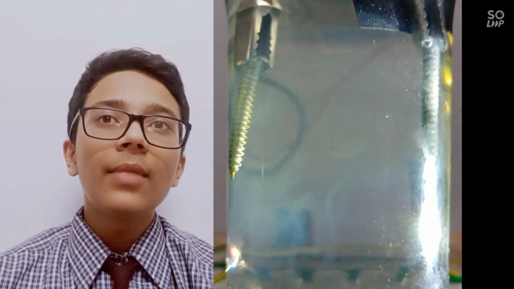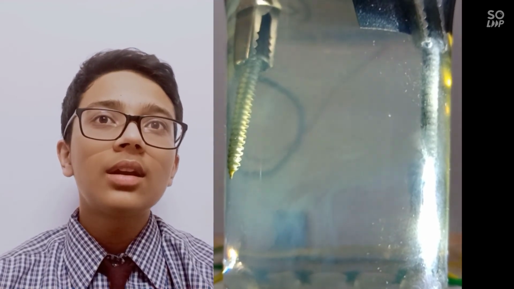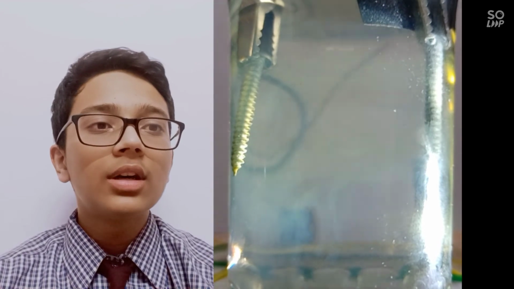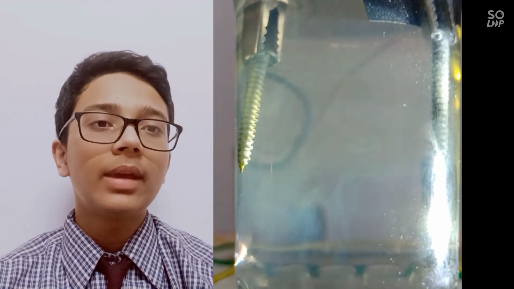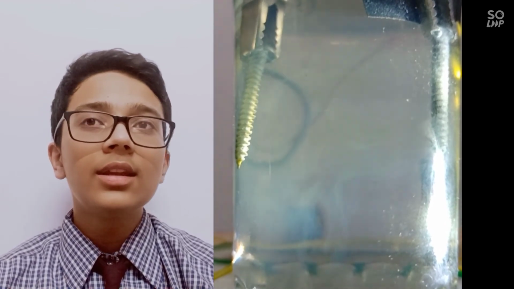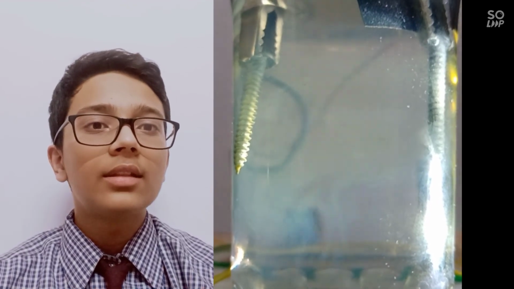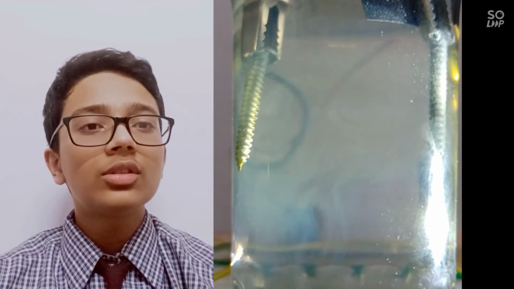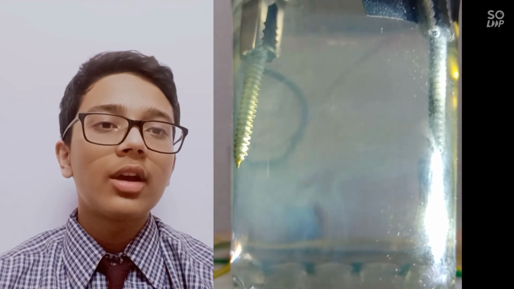After some time, we see that some greenish yellow gas has started accumulating around the anode. What's this greenish yellow gas, you may ask. Well, chlorine is the greenish yellow gas. Chlorine is discharged at the anode because its concentration is higher than the concentration of OH- ions.